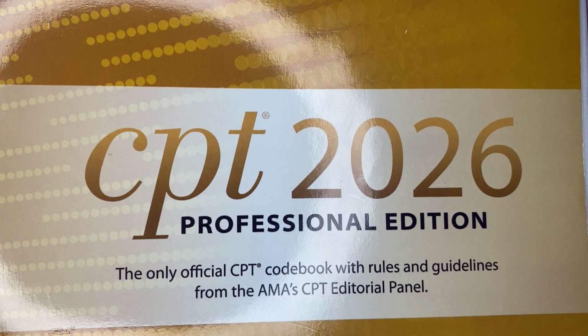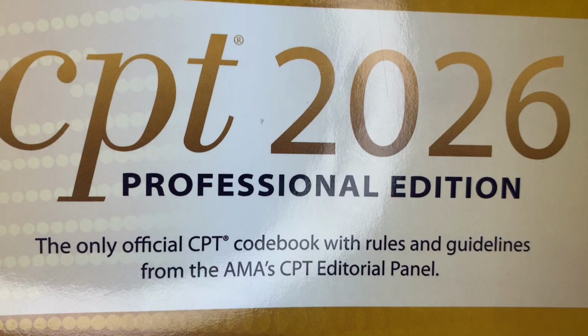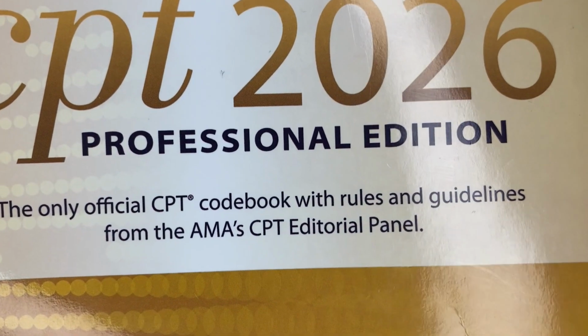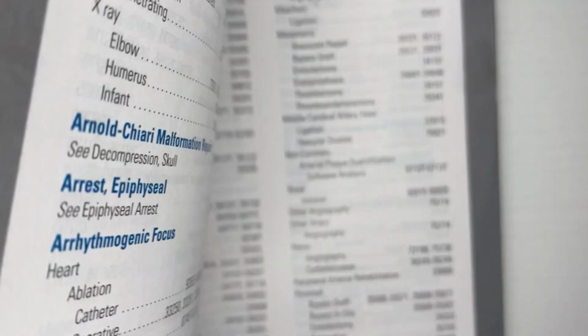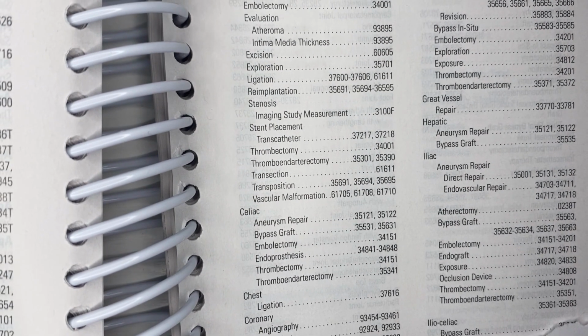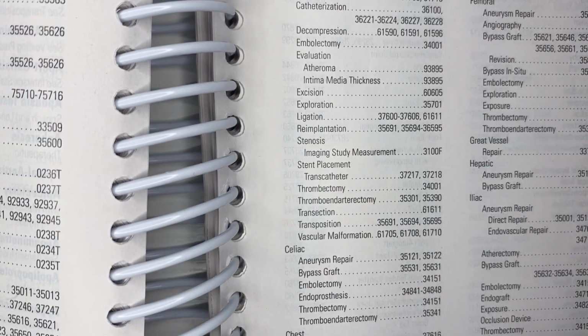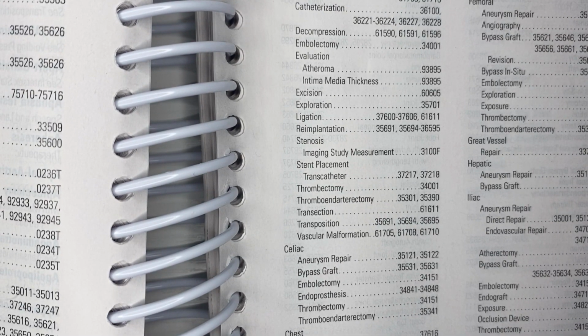So Margaret keeps her temporary catheter for about 6 to 8 weeks until the fistula is ready for the permanent dialysis treatment. Okay, so we're going to open up to the index, and I am going to base my search on the operative report. The operative report says direct anastomosis, forearm, end to side, no graft, no transposition.